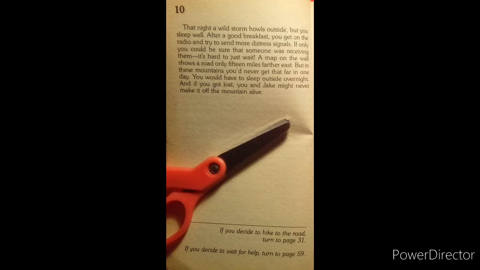You would have to sleep outside overnight, and if you got lost, you and Jake might never make it off the mountain alive. If you decide to hike to the road, turn to page 37. If you decide to wait for help, turn to page 59.